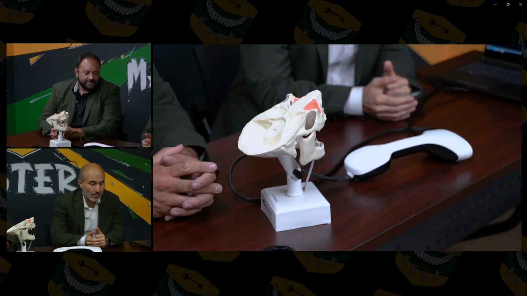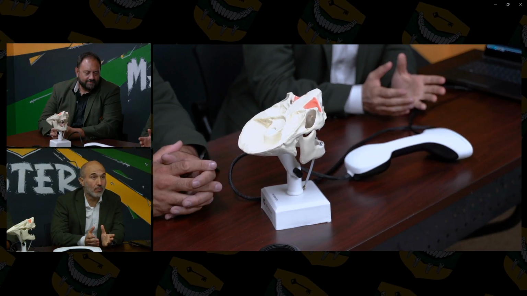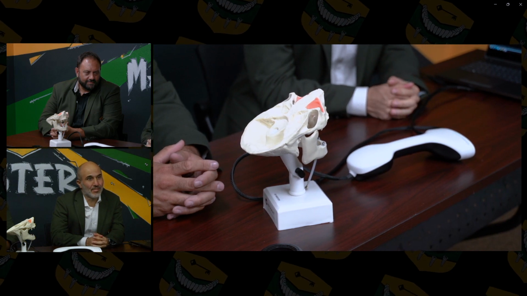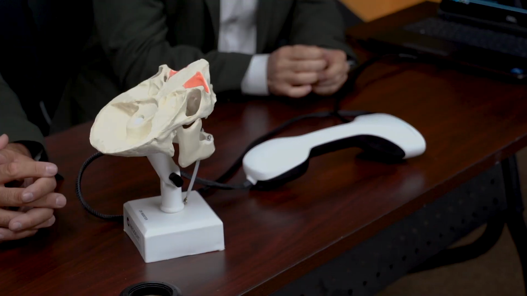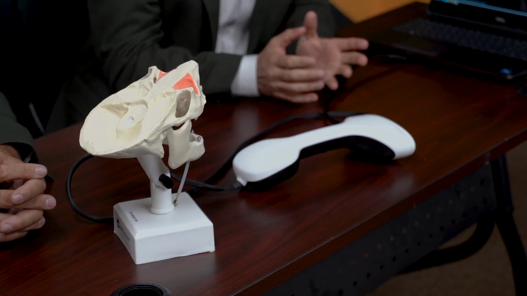The system is easier, lighter, faster. It captures the data. What does it do? It captures implant positions. It gives you that precise implant location, how far they are from each other, so we can have that passive fit.